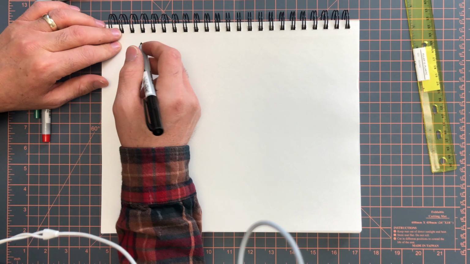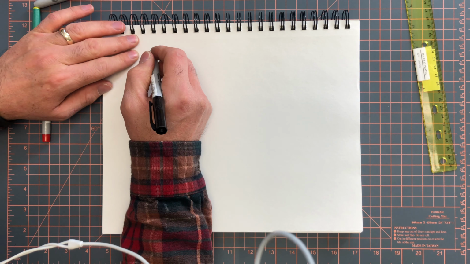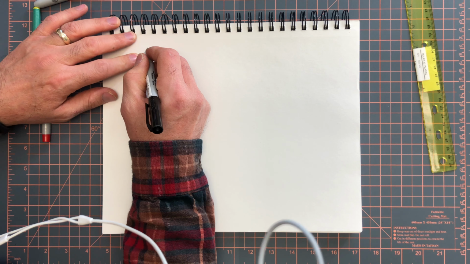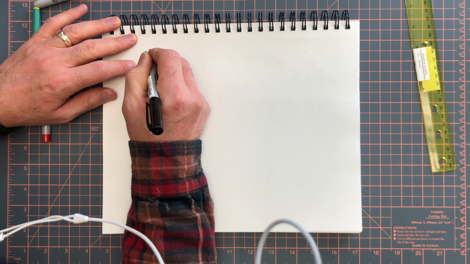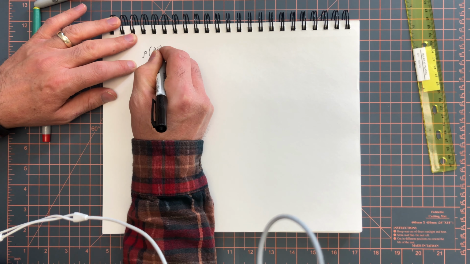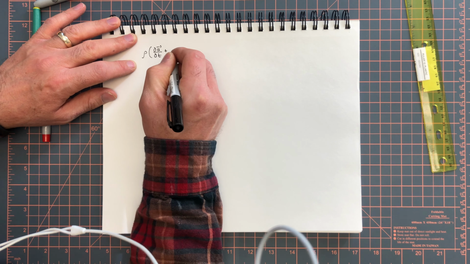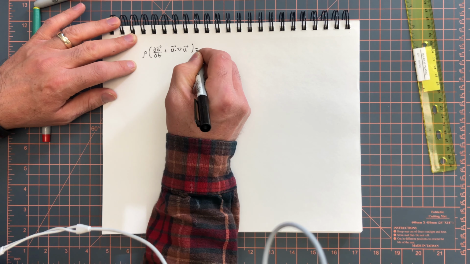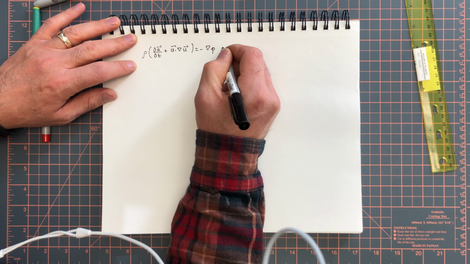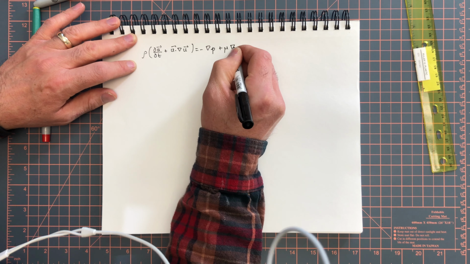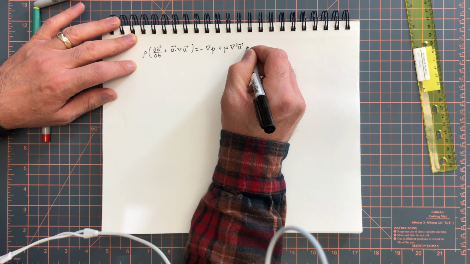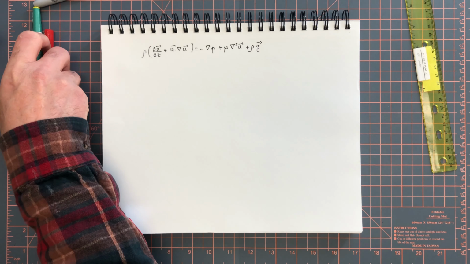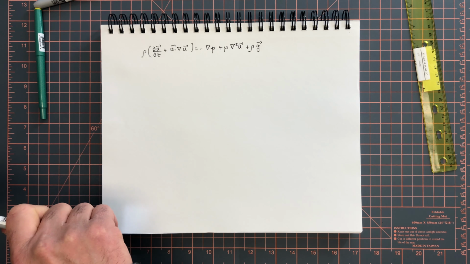And so because the continuity equation doesn't change, we are going to start directly with the momentum equations. And so we would have rho (du/dt plus u dot grad u) is equal to minus grad p plus mu del squared u plus rho g. And we will introduce the following scales.